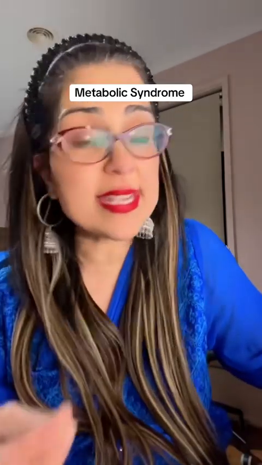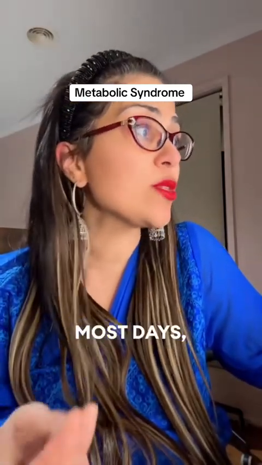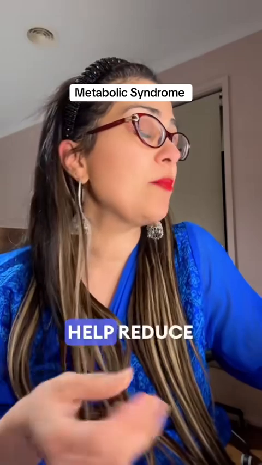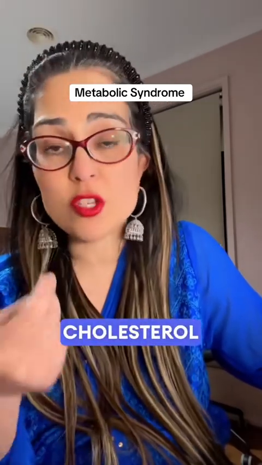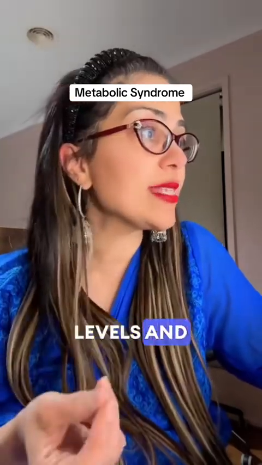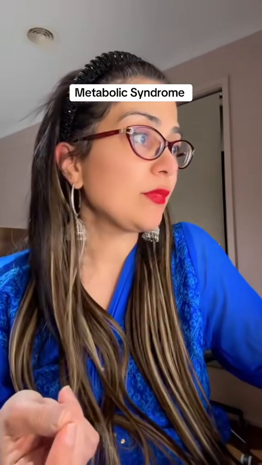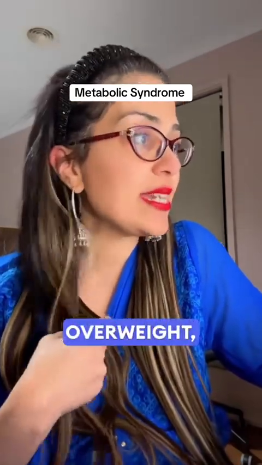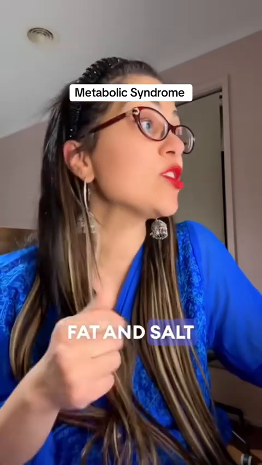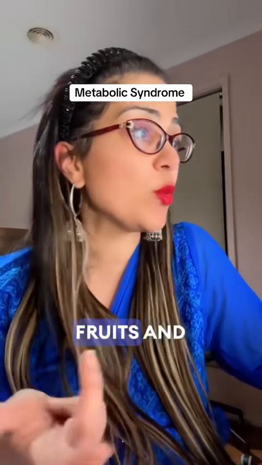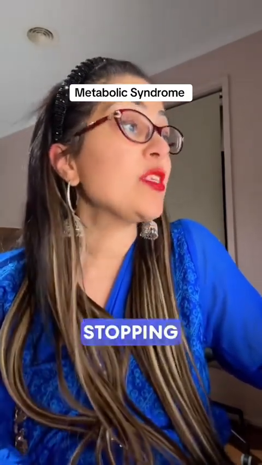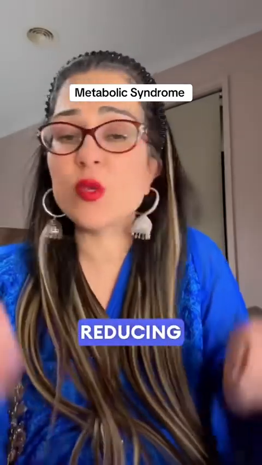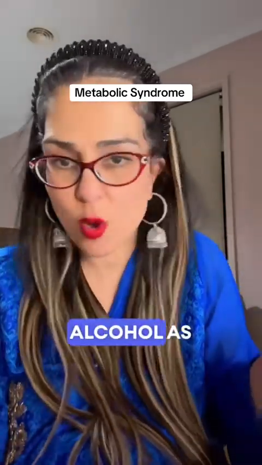So exercising for 30 to 60 minutes on most days will help reduce weight, improve cholesterol and blood glucose levels, and help lower blood pressure. Eating well by reducing kilojoule intake if we are overweight, reducing saturated fat and salt, and increasing whole grains, fruits and vegetables. Stopping smoking and reducing alcohol, almost stopping alcohol as well.